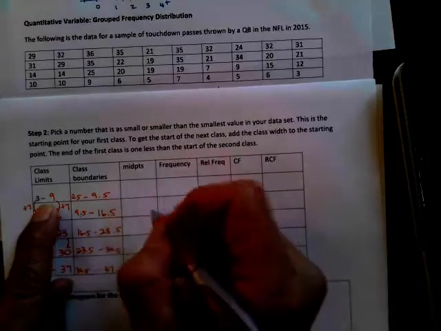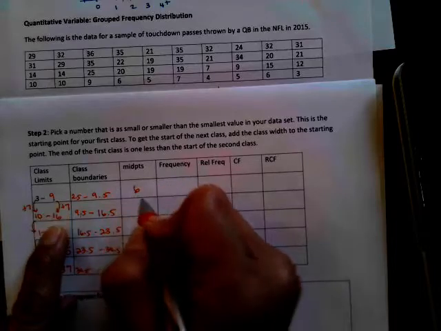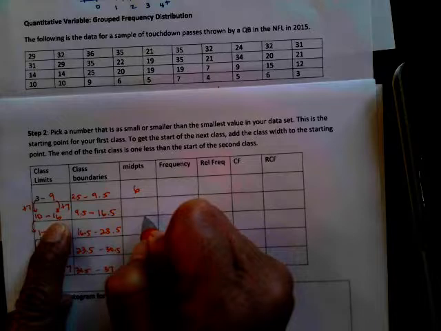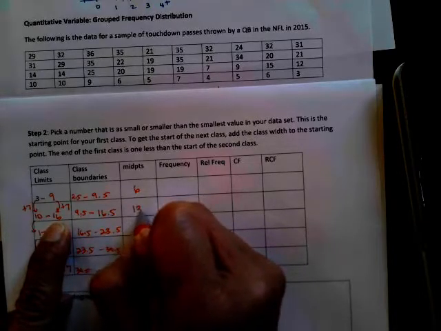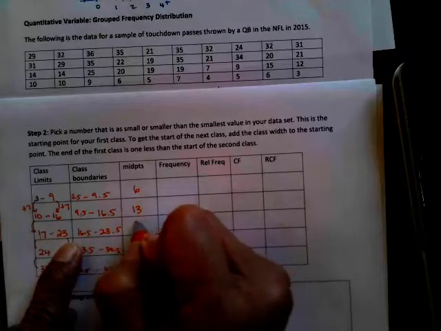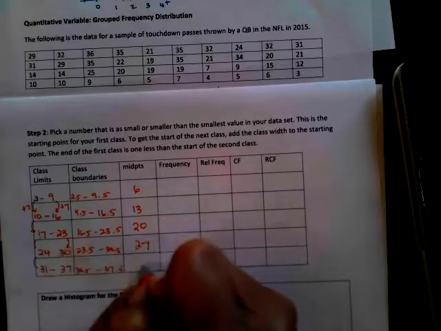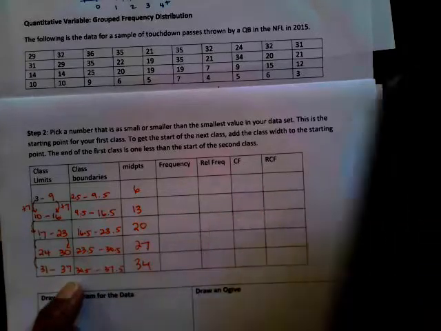Again, add, divide by 2. So 3 plus 9 is 12, divide by 2 is 6. 10 plus 16 is 26, divide by 2 is 13. Looks like I'm adding 7. I'm going to go ahead and just do that in my head. Add 7. Or you can add these two together and divide by 2, right? That's still going to work.